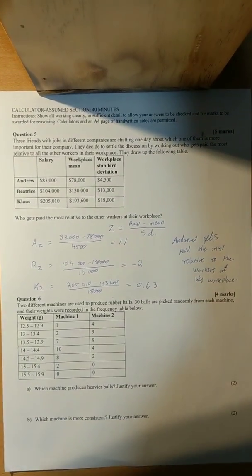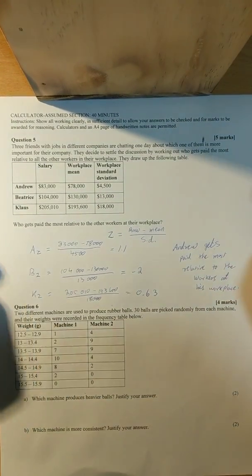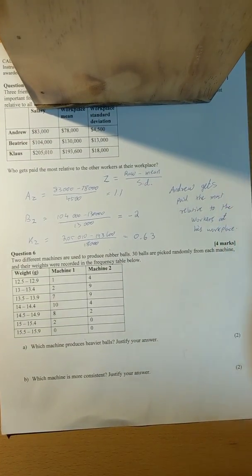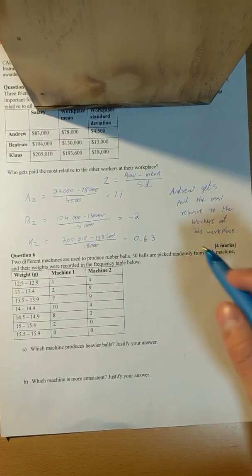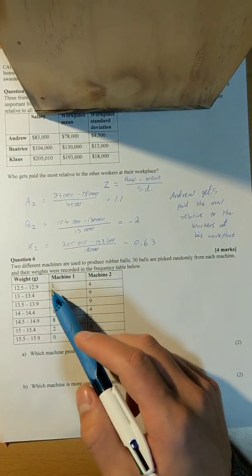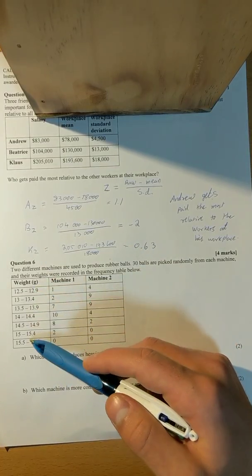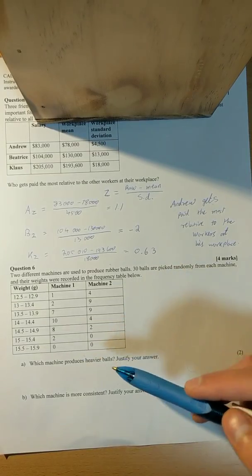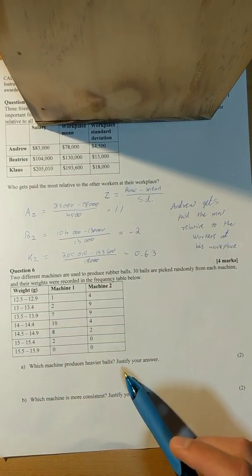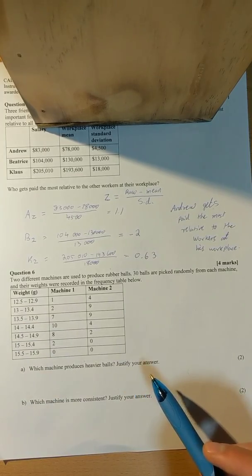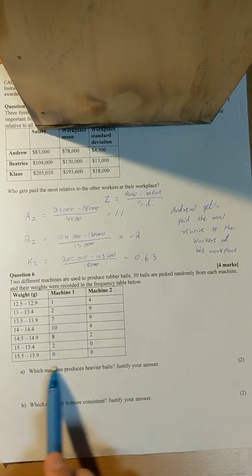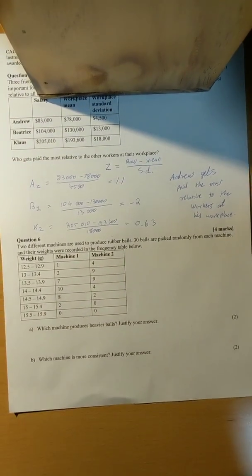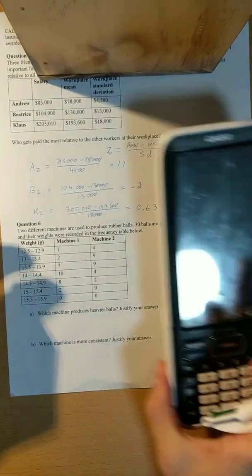Okay, let's move on to question 6. 2 different machines are used to produce rubber balls. 30 balls are picked randomly from each machine, and their weights were recorded in the frequency table below. Okay, so we've got weights in intervals, and the frequency table for machine 1 and machine 2. Question A, which machine produces heavier balls? Justify your answer. So we're going to need to work out an average that's going to be able to help us answer this question. So for that, I'm going to put that data into my ClassPad.